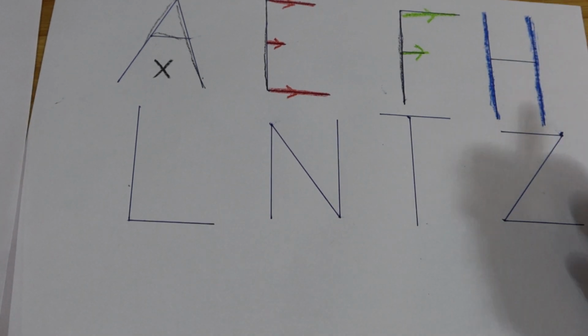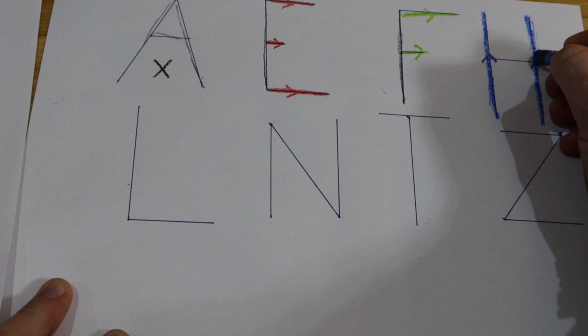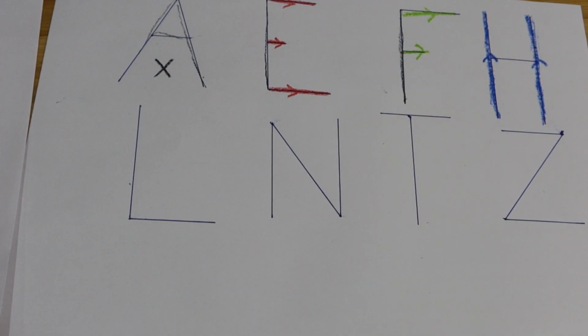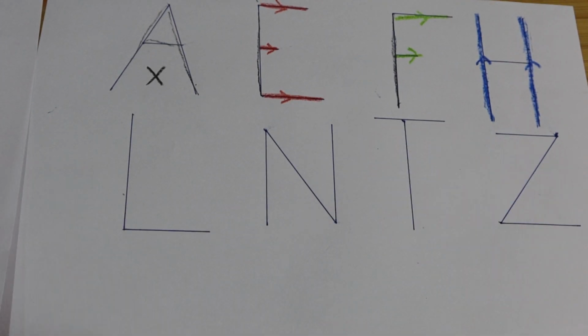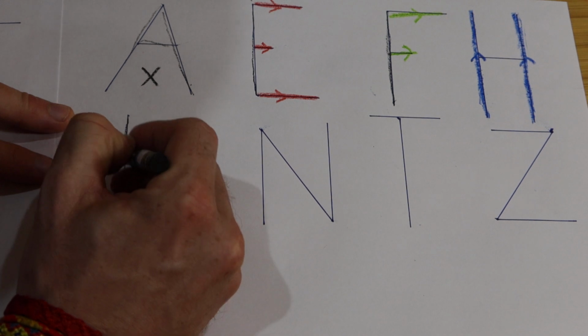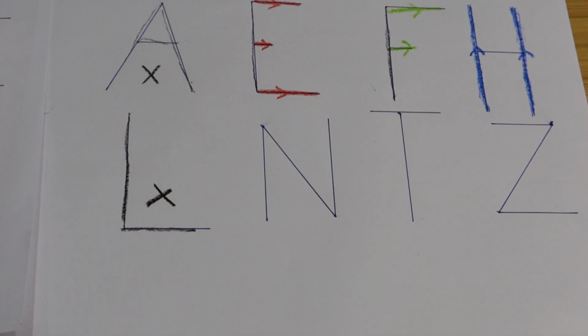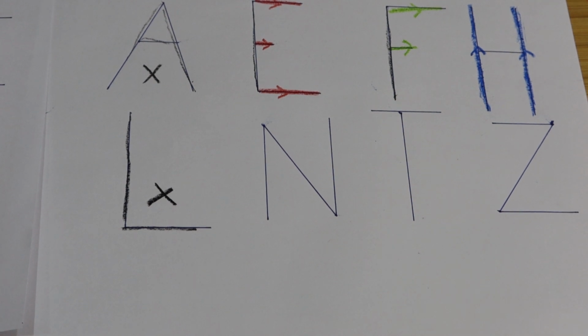Okay, so these lines here are parallel, like that, because they will never meet and they're an equal distance apart. Let's have a look at the L. Are there any parallel lines? Well, we've got 2 lines there, and if we have a look at it, this one is actually touching, so definitely none there.